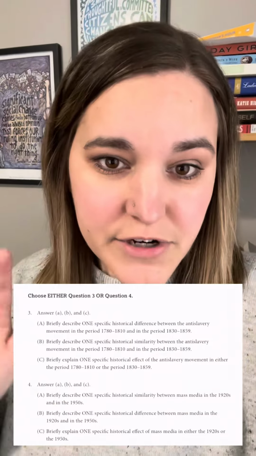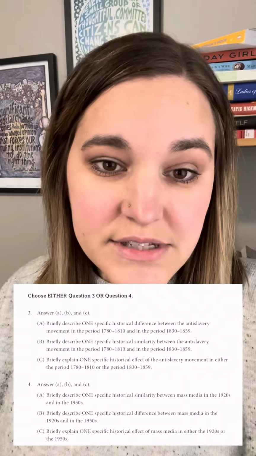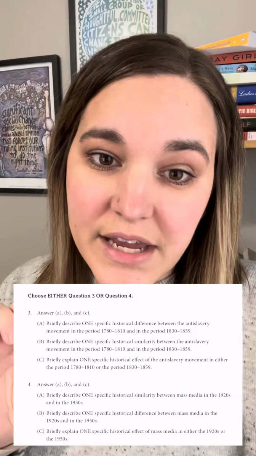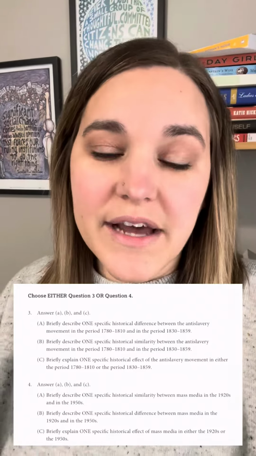So if you take a look at these questions here, you can see that they are both on comparison, and you can find these questions if you just Google APUSH practice test. It'll be the first link that you find. So around page 31, you're going to see these two questions. You can see that they are both covering comparison, but question 3 is from periods 3 and 4, whereas question 4 is from periods 7 and 8.